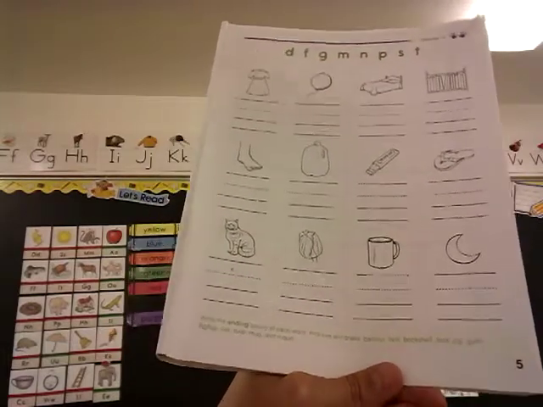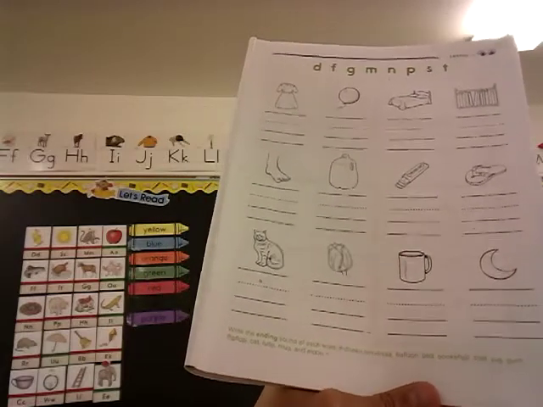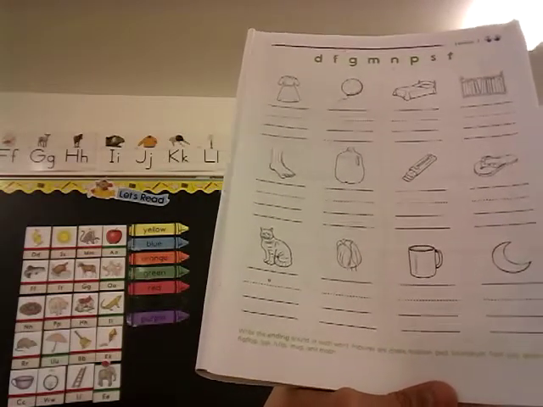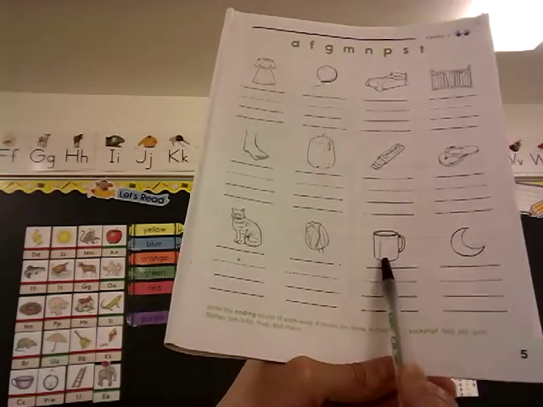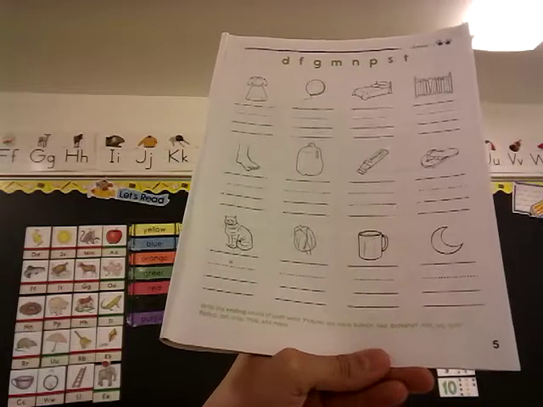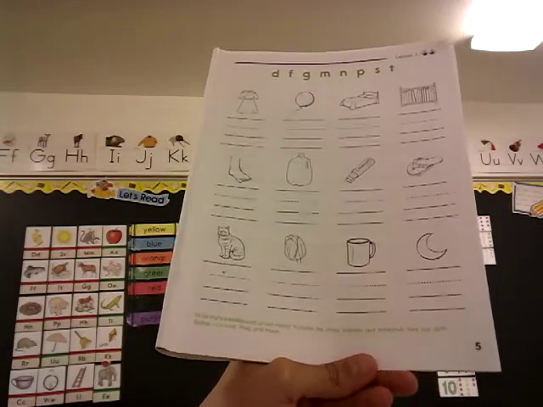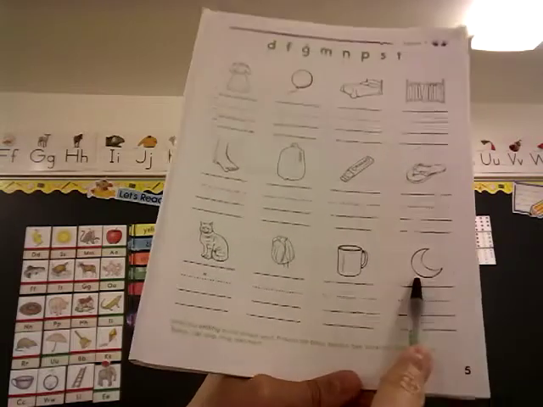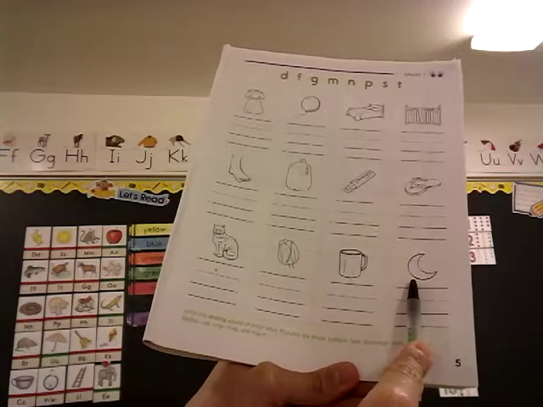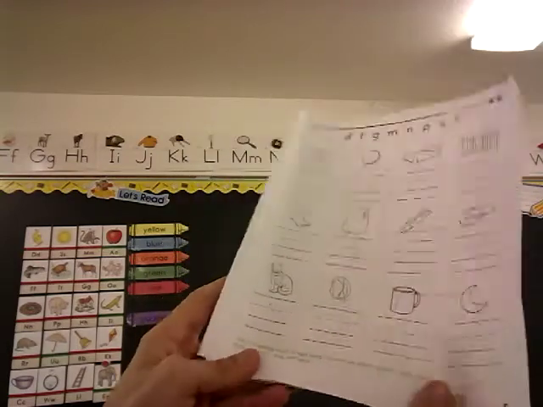Which letter makes the p at the ending of tulip? The next one is mug. And the last one is moon. Hear the n.